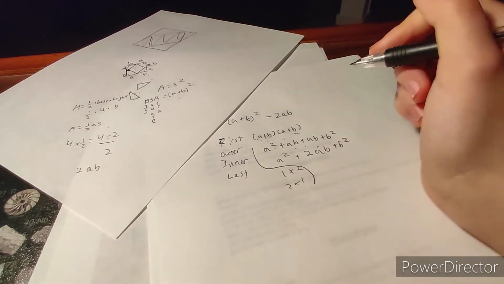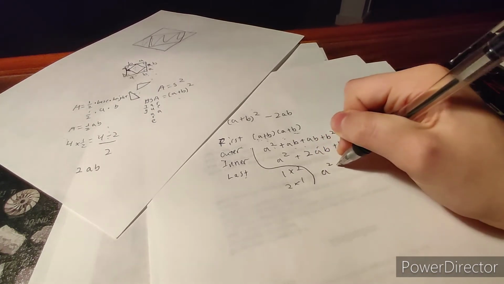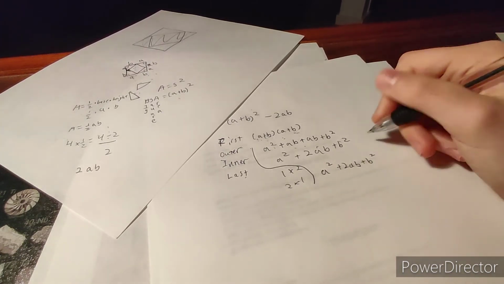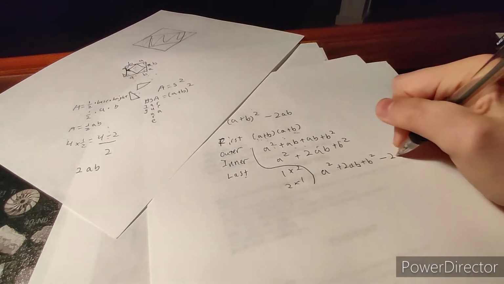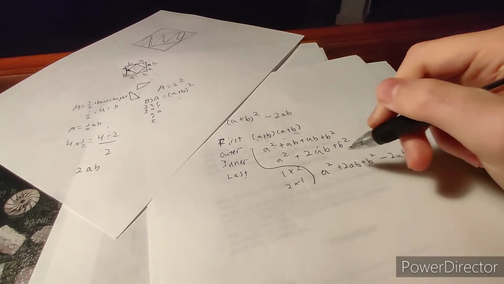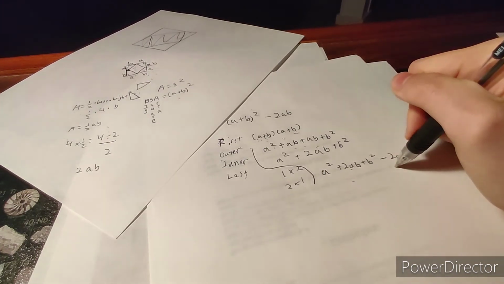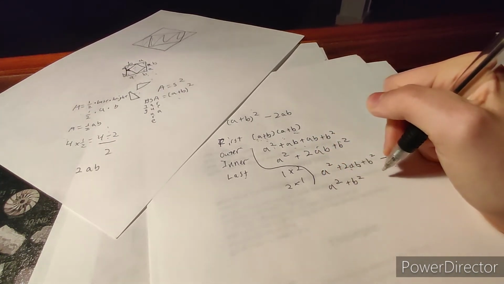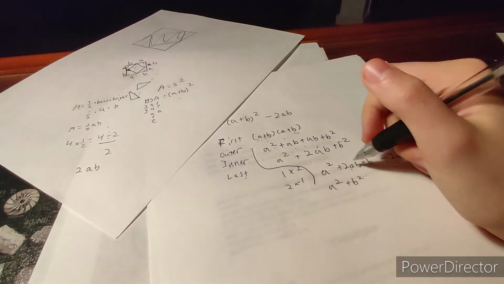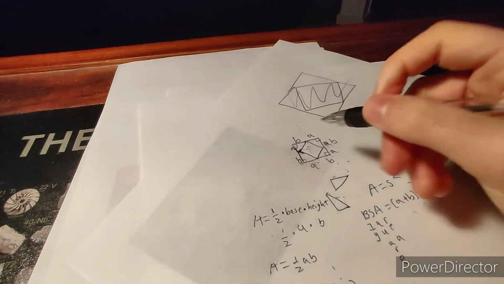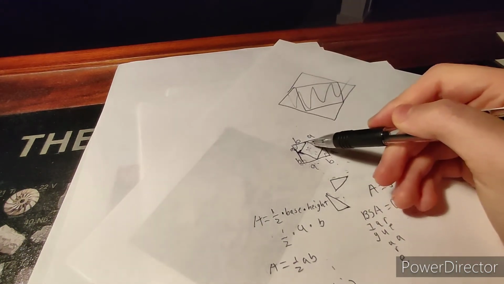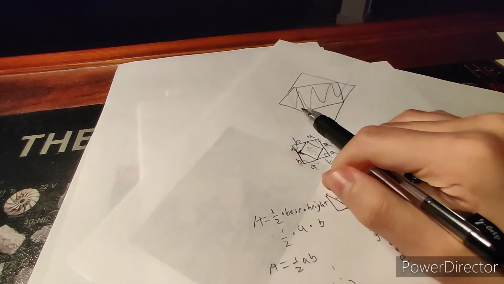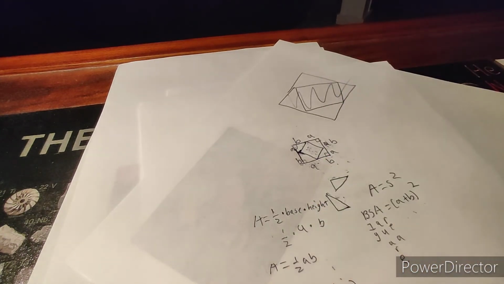Now you might see where this is going. If you have A squared plus 2AB plus B squared, and then you have to subtract 2AB from that, 2AB minus 2AB gives you 0, so it's A squared plus B squared. A squared plus B squared is equal to the area of this square.